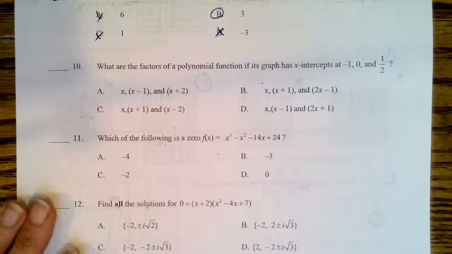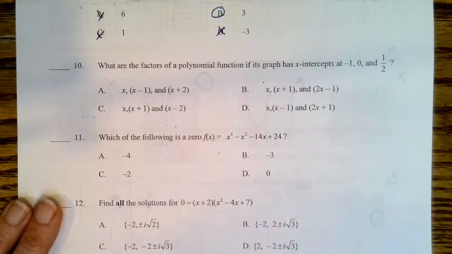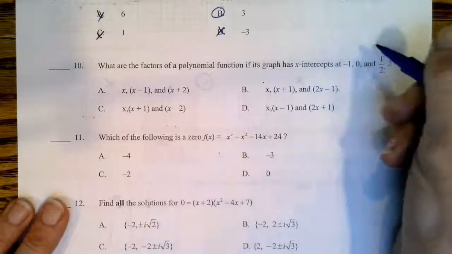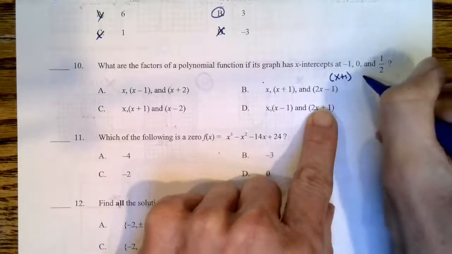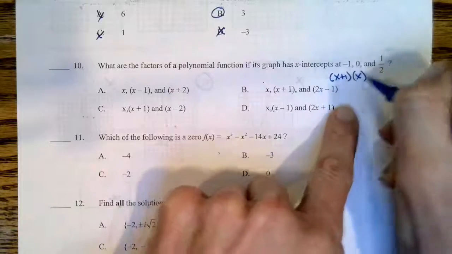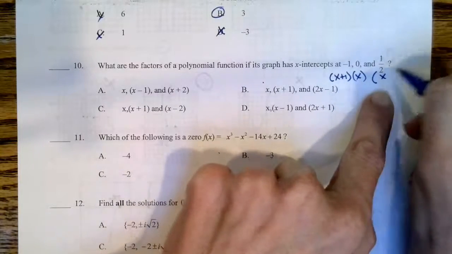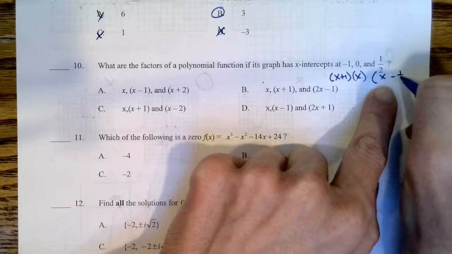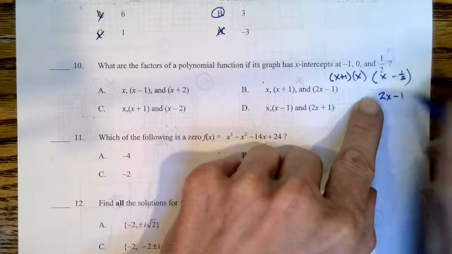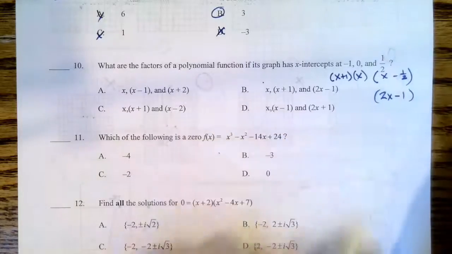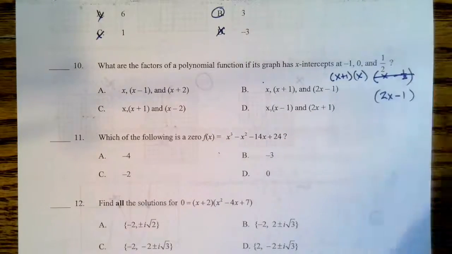What are the factors of a polynomial function if its graph has x-intercepts? So at -1, that's going to be that factor, that's going to be that factor, and +1/2 is going to be x minus 1/2. And sometimes we go ahead and call this 2x minus 1 if we multiply it. So we can go ahead and rewrite that one.